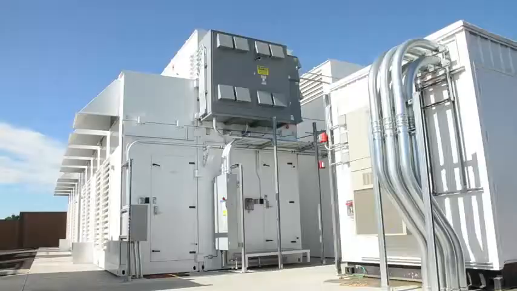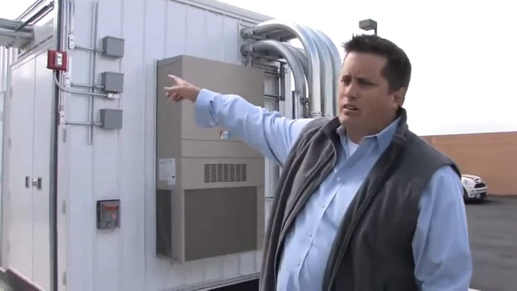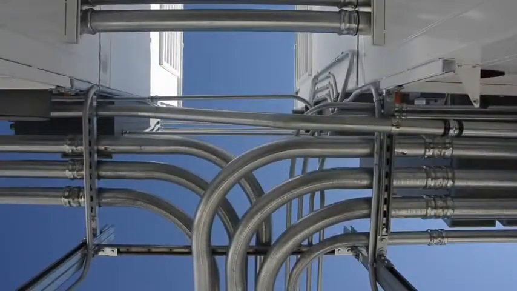This particular power module does the major transformation and the generator neutral. It also has the air handler, UPS and batteries, and main switchboards as part of the critical elements for this module itself. What this module does is it takes facility power in, which you can see coming in through the foundation, and then it distributes the power to the various IT loads as well as to the air handler itself.